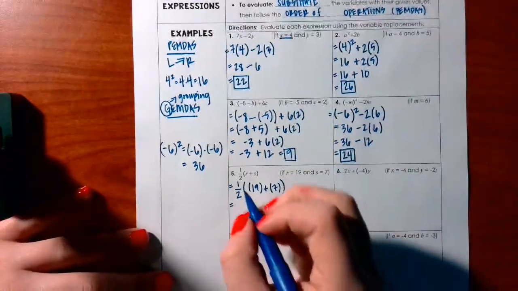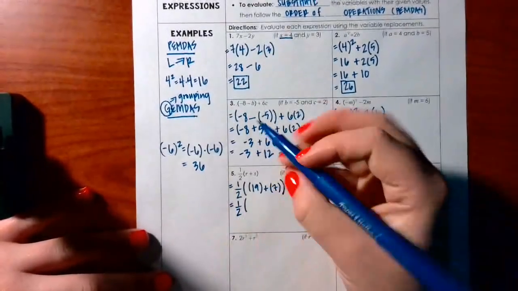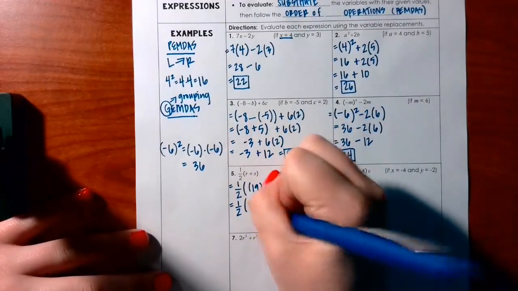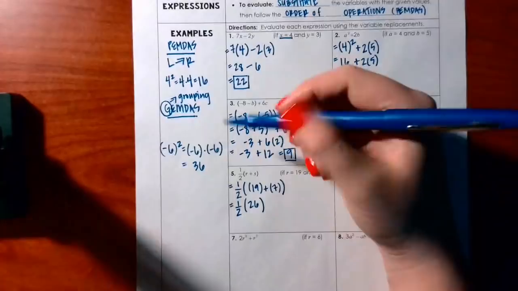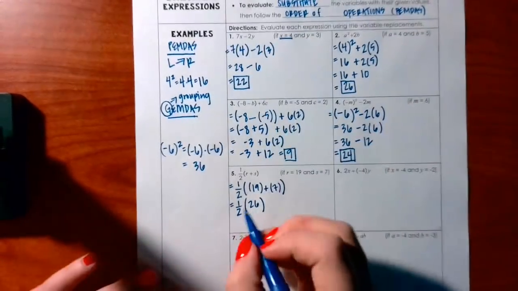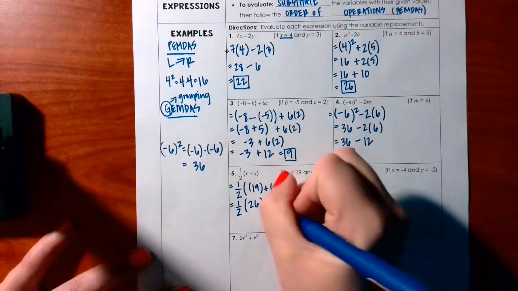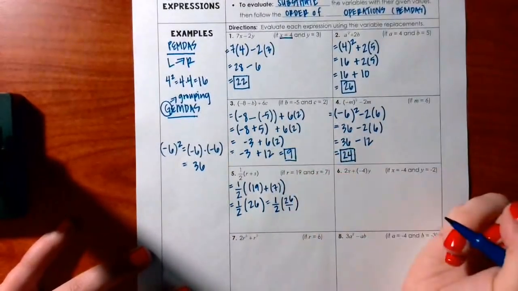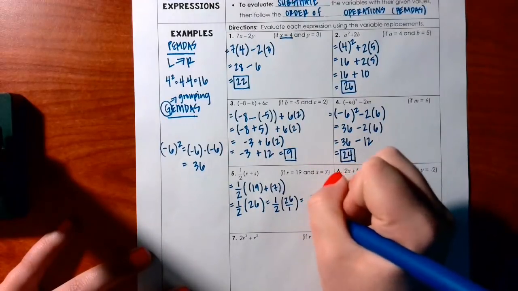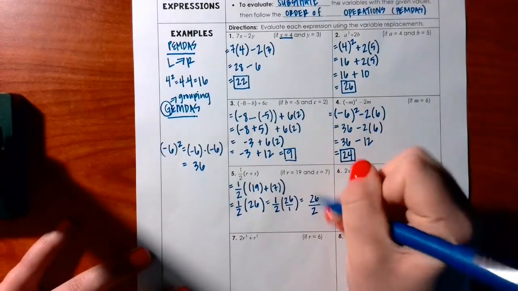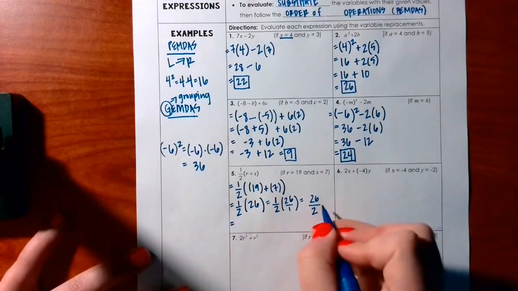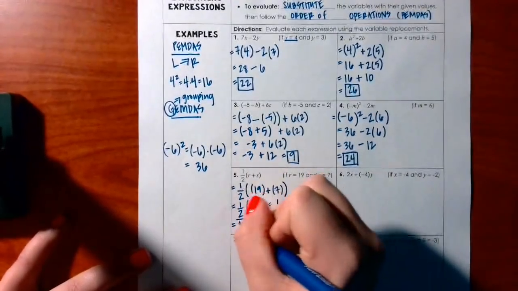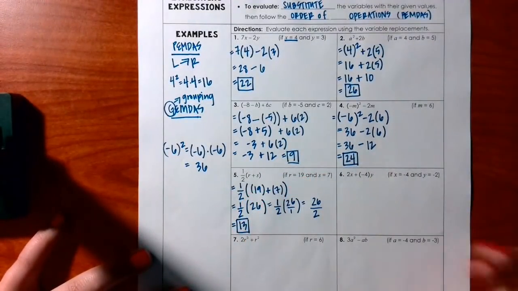Now PEMDAS, or GIMDAS, whatever you want to call it. I'm going to do grouping first. So 1/2 grouping, I need to deal with what's in here first. So 19 plus 7 is 26. Now that I've done my grouping, I've got no exponents. Now I've got multiplication and division. 1/2 times 26, if you recall from the last unit, is really just 1/2 times 26 over 1, which gives me 26 over 2. And now remember, a fraction has also got a division sign in it. So 26 divided by 2 is 13. And I can't simplify that any further, so that's my final answer.